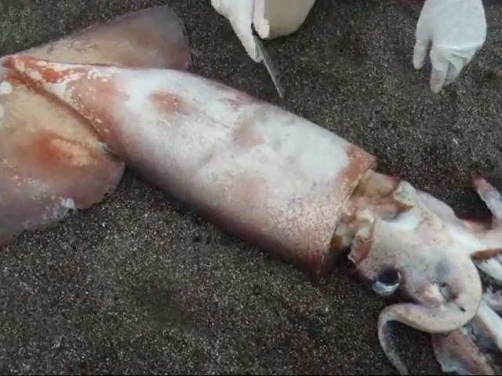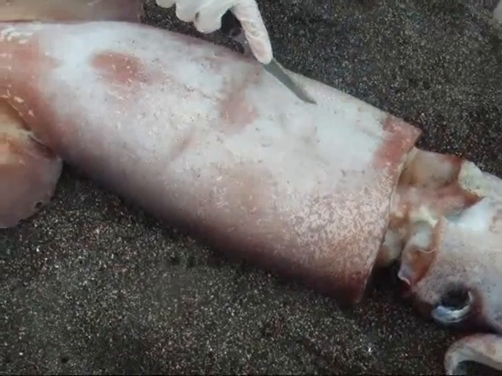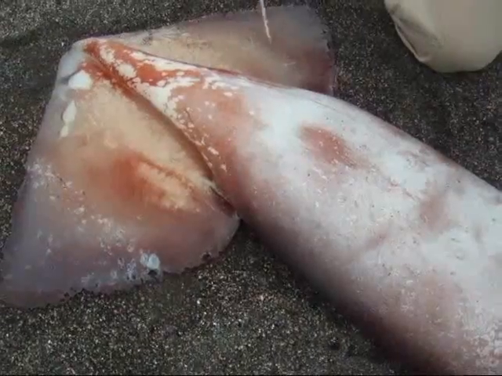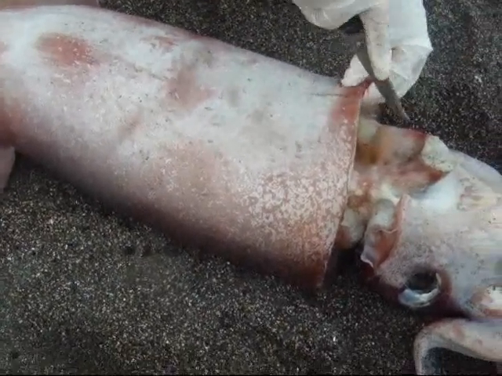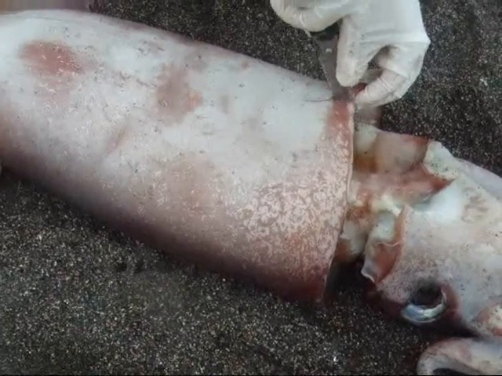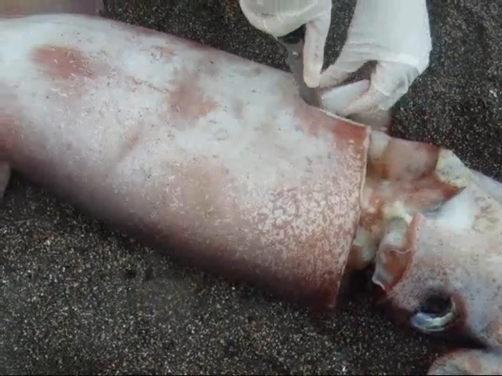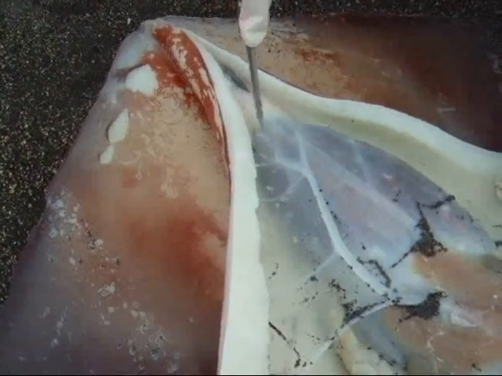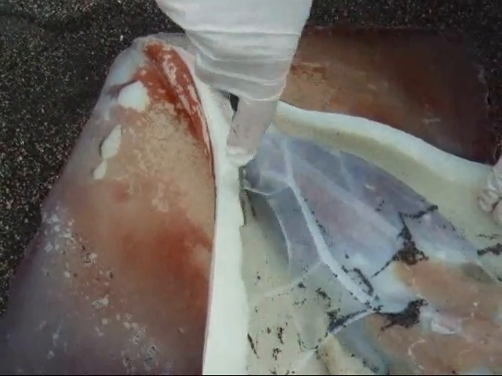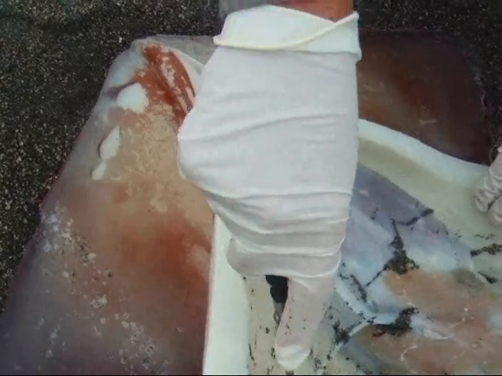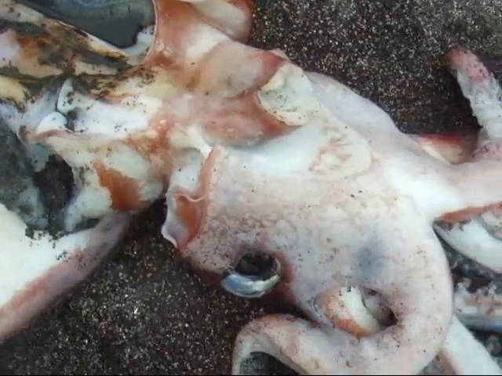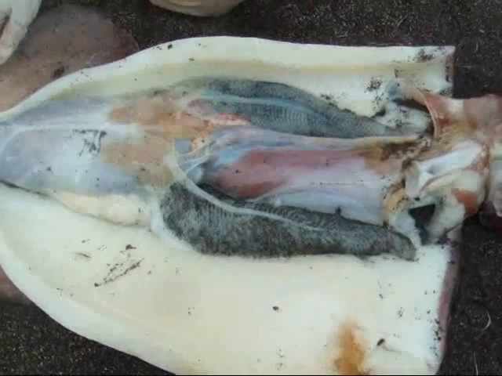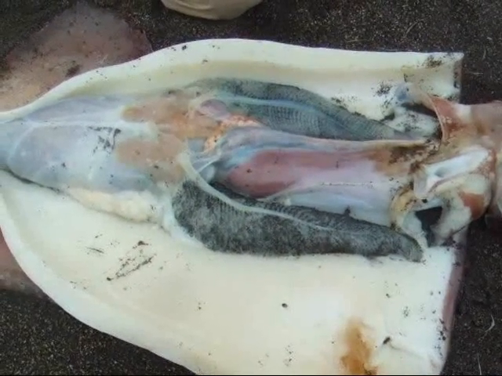So what I'm going to do now is make a cut right down the middle part of the body cavity so that we can open it up and look inside. I've gone ahead and cut open the body cavity.